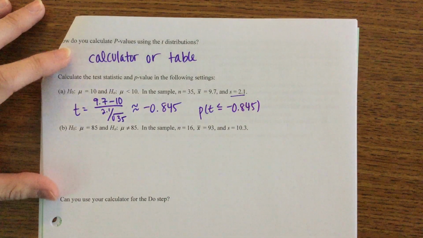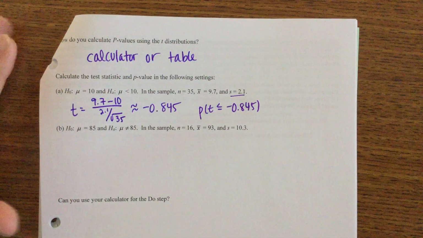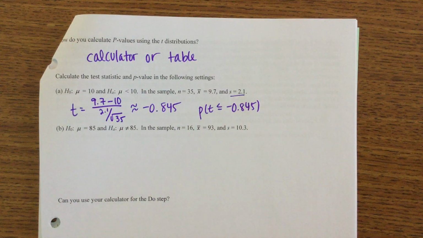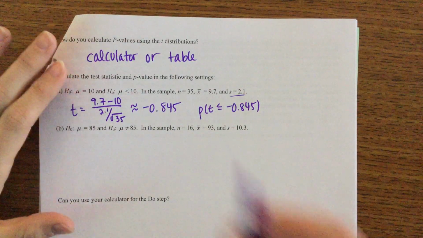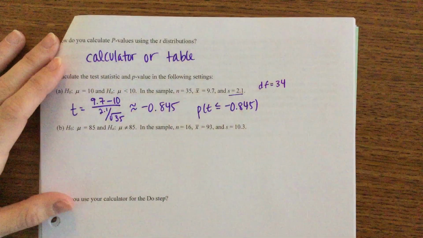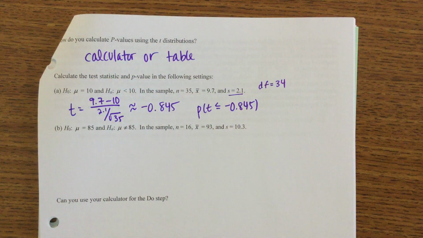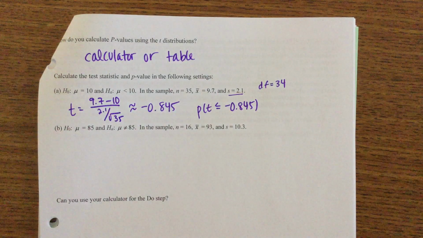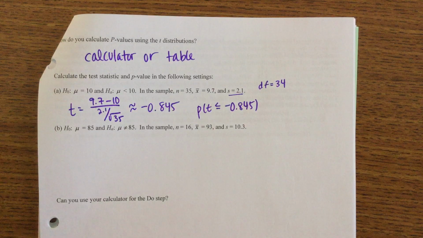What else do I need to do or say before I can calculate this probability? Degrees of freedom. Sample size of 35, we need 34 degrees of freedom. So I will show you the table. This is personally my least favorite way to calculate this probability. So I don't really like this, but I will show you anyway.